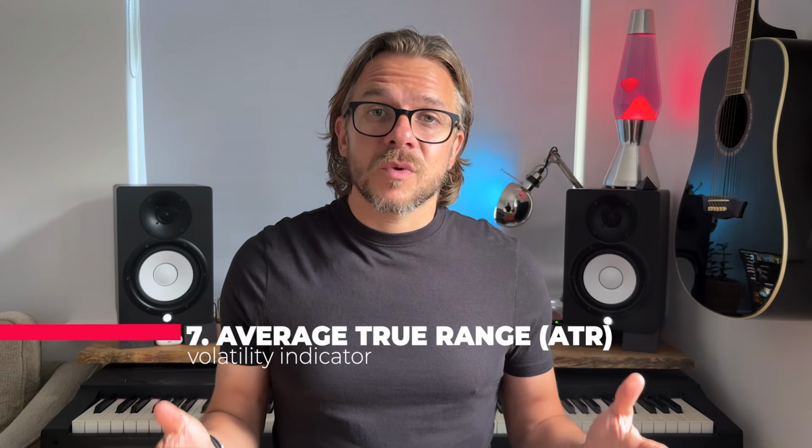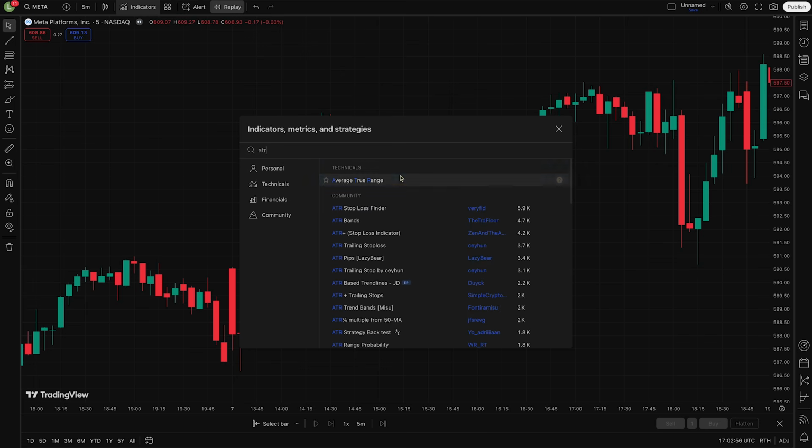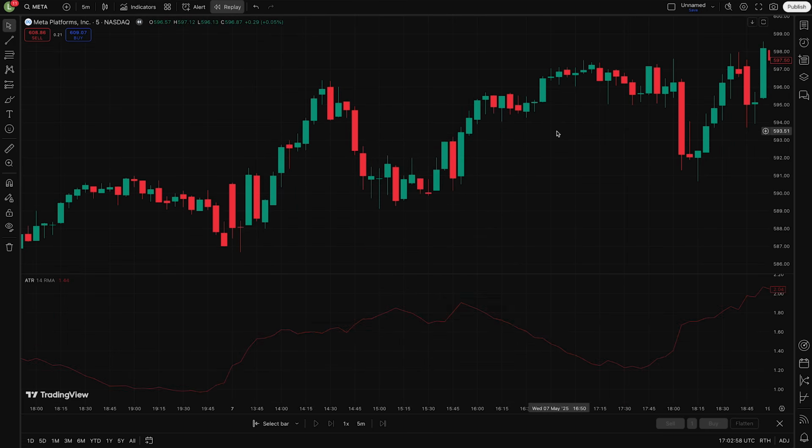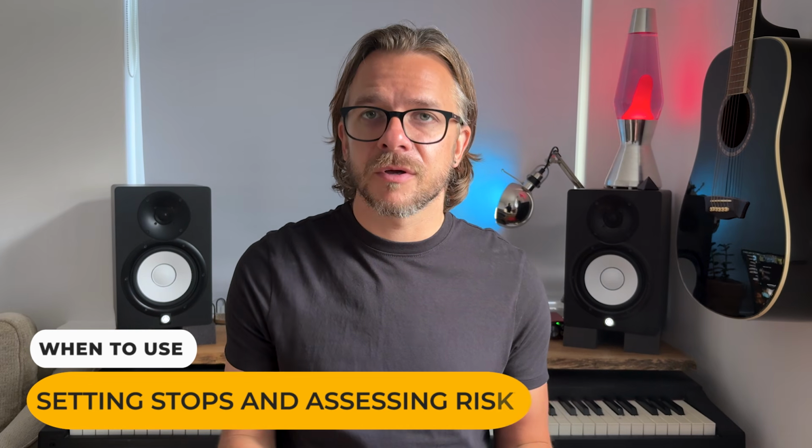The ATR is one of my favorites. It's an incredibly helpful volatility indicator that tells you how much an asset moves on average over a specific period, and you use the ATR to help you determine where to set your stop loss based on the expected market movement. So instead of just guessing where to put your stop loss, you can use the ATR to give you an idea of the natural movement of the stock in order to place it smartly.